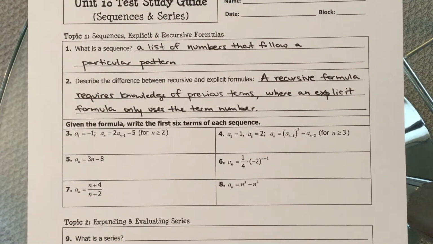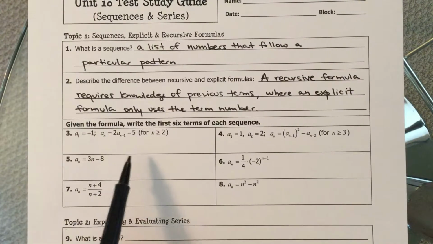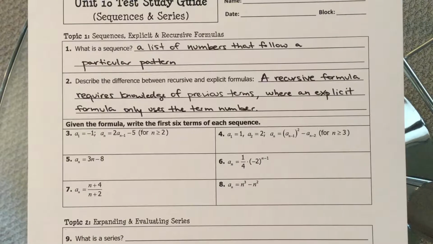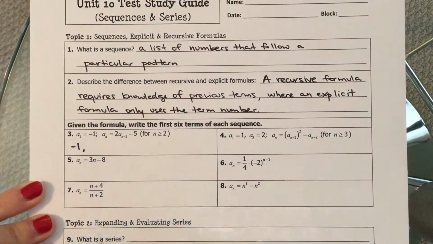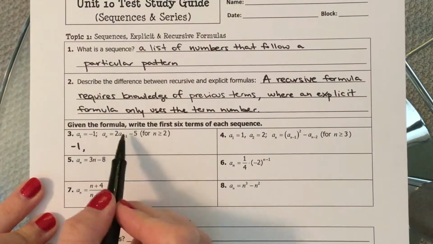So we've got this formula, which is defined recursively. You can see a sub n is based on a sub n minus 1. So the first 6 terms includes the one that you were given already. So you get to count the -1 as part of your 6 terms. So -1, and then for each one of these, you double it and then subtract 5.